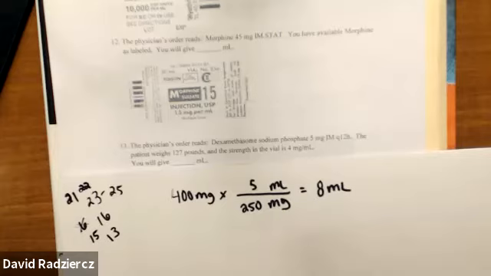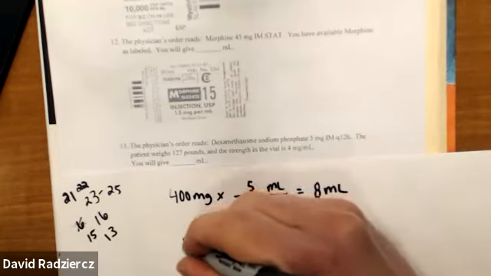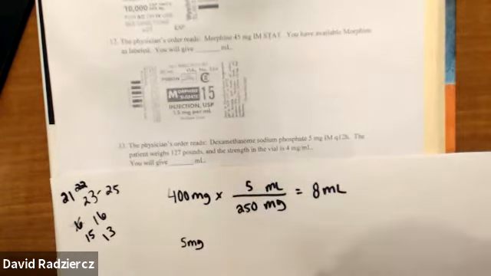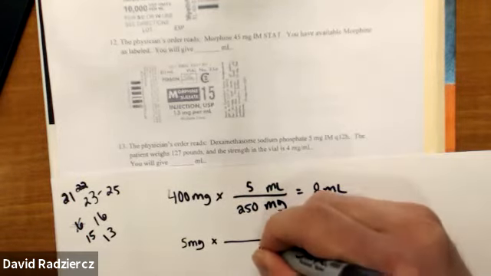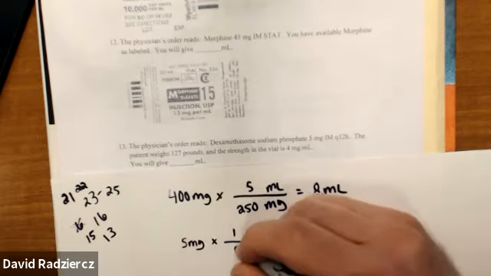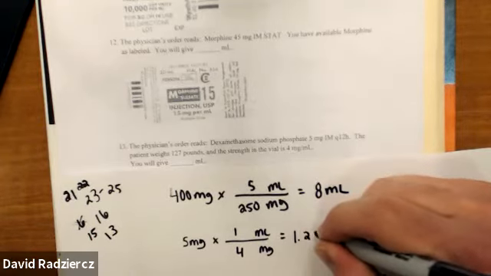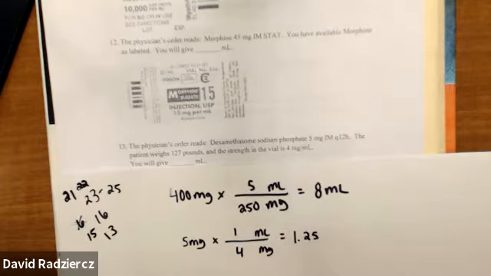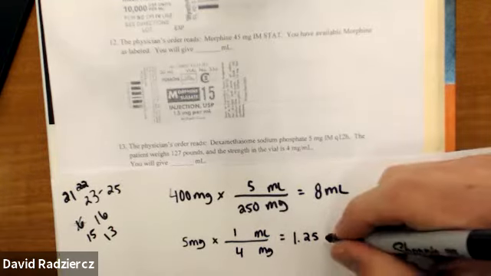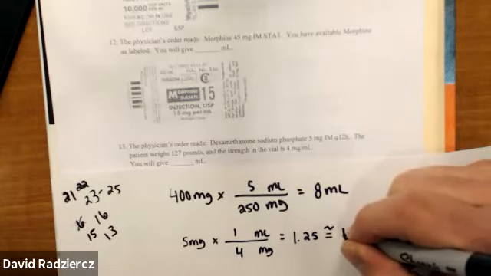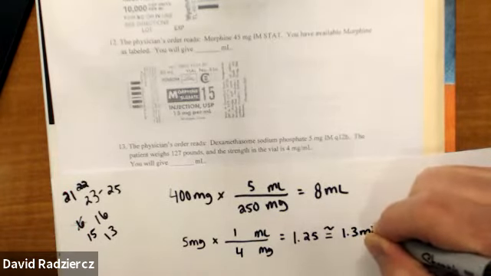Okay. So the order is 5 milligrams. What we have available is the 4 milligrams per milliliter. So I don't want milligrams, I want milliliters. And you just do 5 divided by 4. 5 divided by 4 will give you 1.25. Now, because your rounding rules say that any number greater than 1, you round to the nearest tenth, you're then going to go ahead and round this number to 1.3 milliliters.